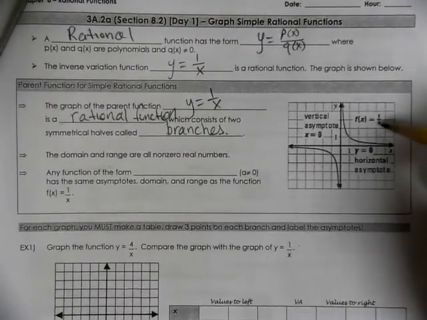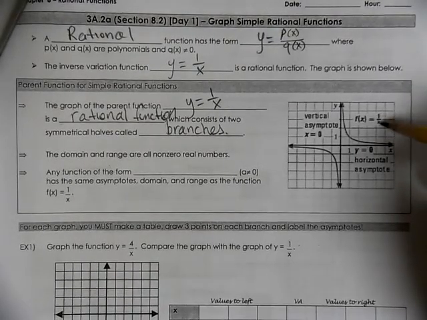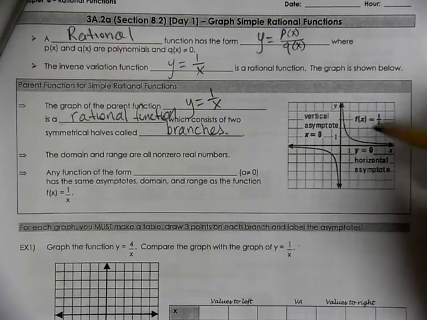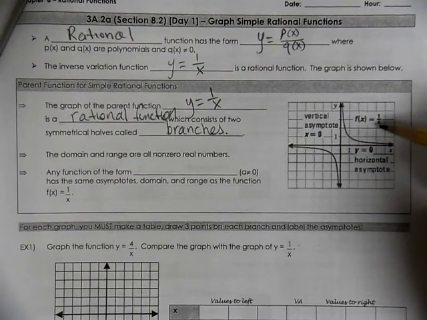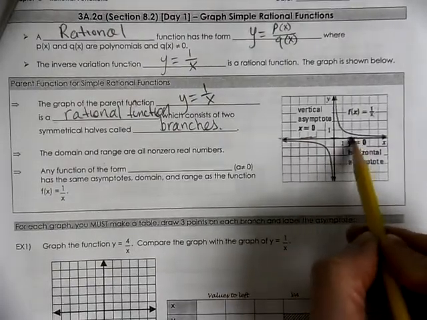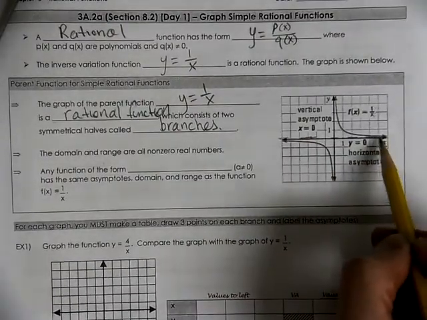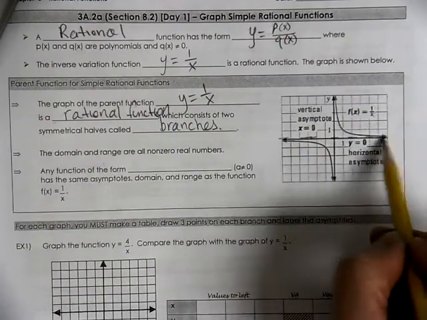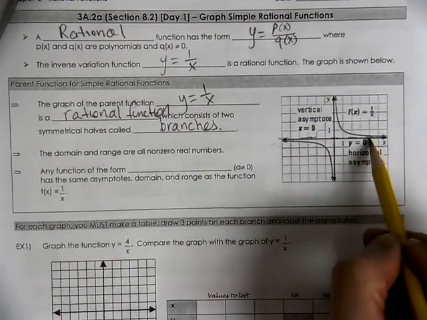Notice that when x gets bigger, 1 over x, so 1 over 1, or 1 over 4, 1 over 10, 1 over 100, that value is getting smaller and smaller. 1 over 1,000, it's never reaching 0. 1 over any number can never reach 0. So we call that line that it can never reach an asymptote. An asymptote is a line that your graph will never reach.